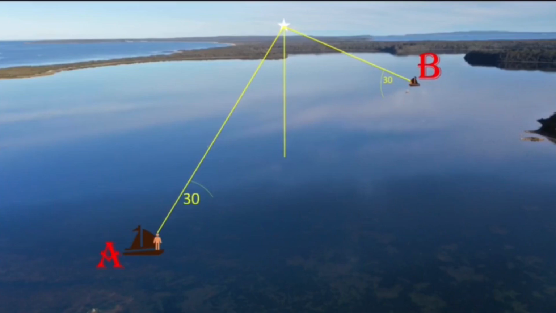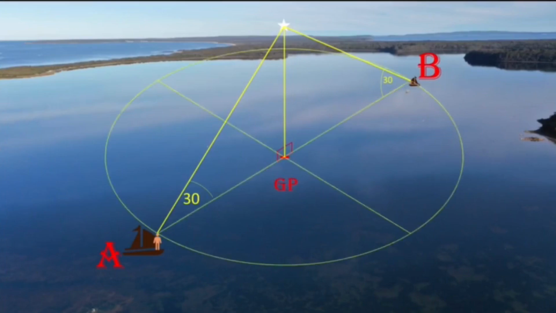Knowing the GP of that star, they can conclude that they are on the same circle of equal altitude. The distance between observer A and B and the area inside that circle is all in the circle of equal altitude. It is all flat. It is all the same level.